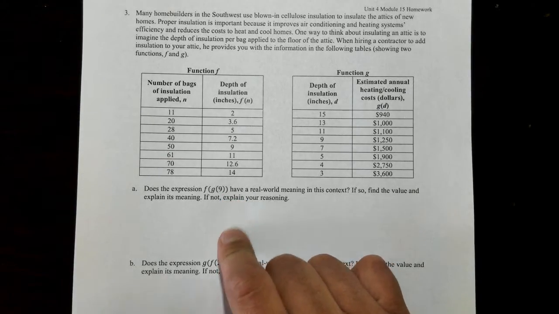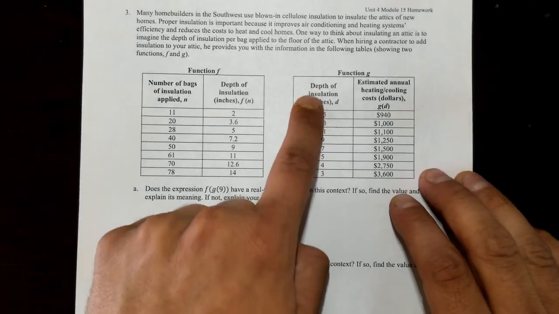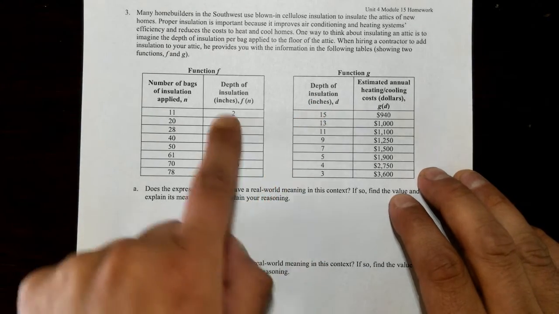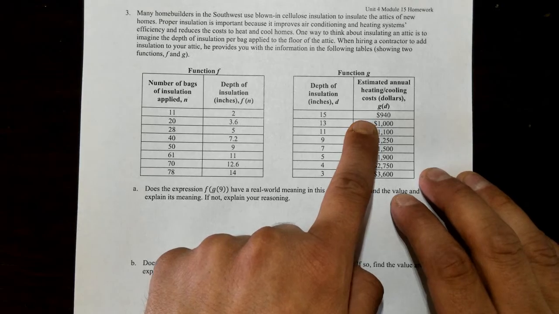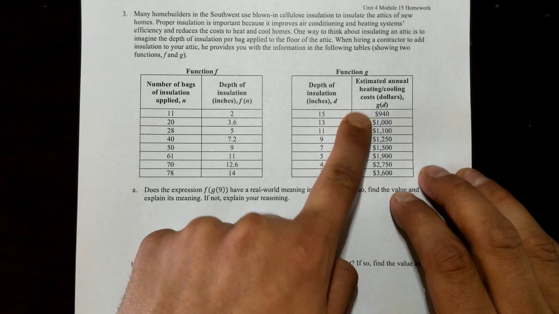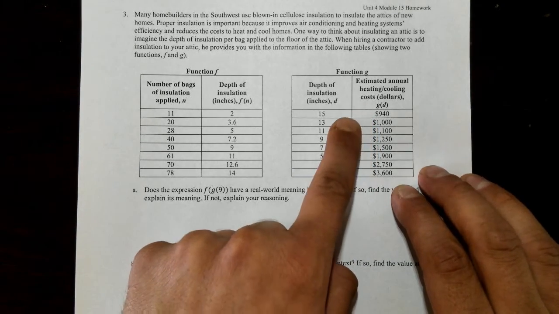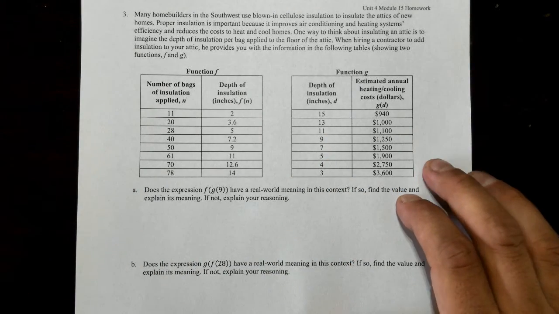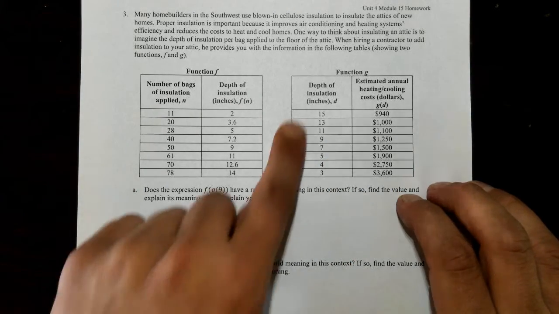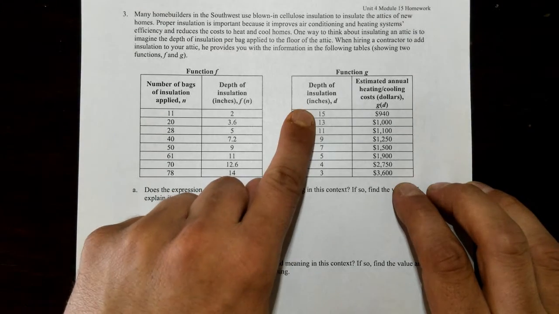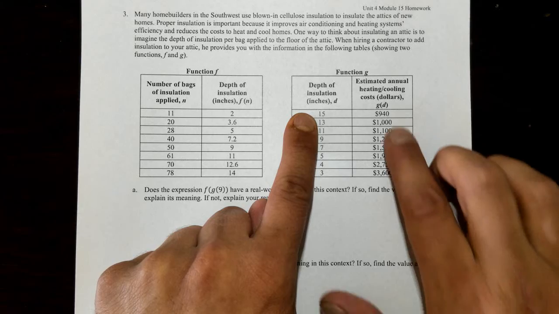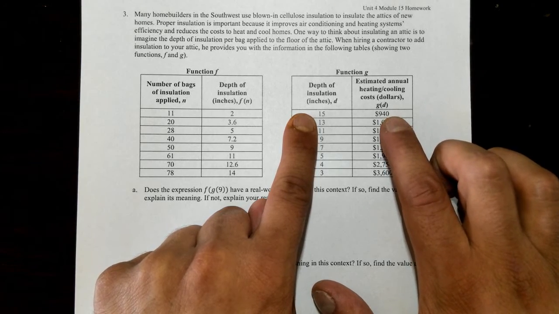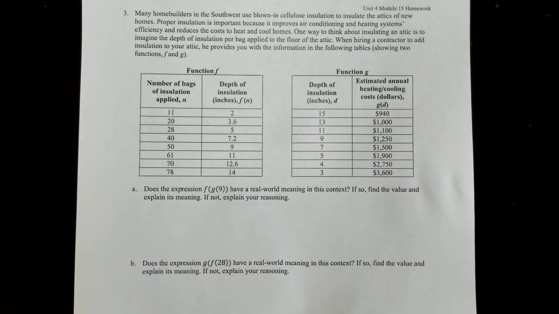The next table, the input is the depth of the insulation, so the output of the last one, and then the output of g tells us how much money it costs, or the estimated annual heating and cooling costs given a certain depth of insulation. Notice that the higher the depth of the insulation, the cheaper the air conditioning and heating costs.